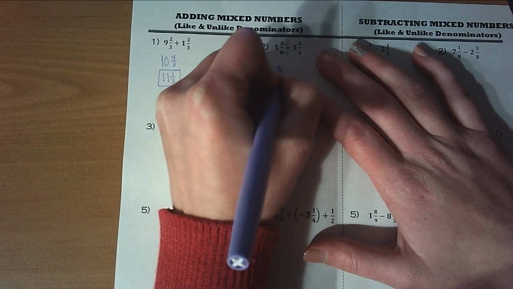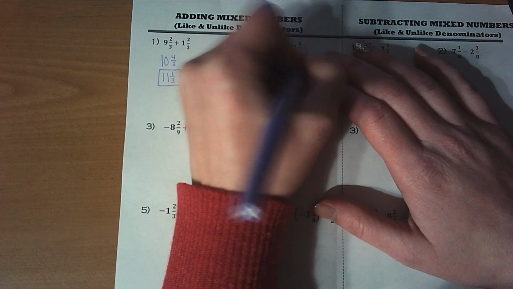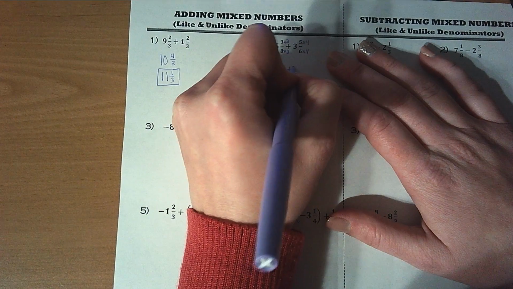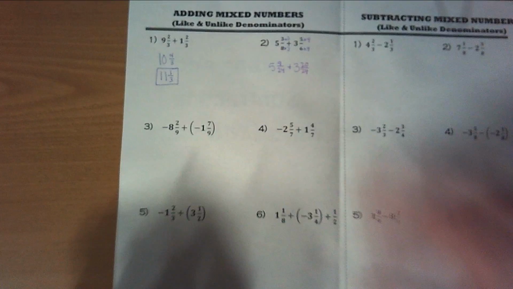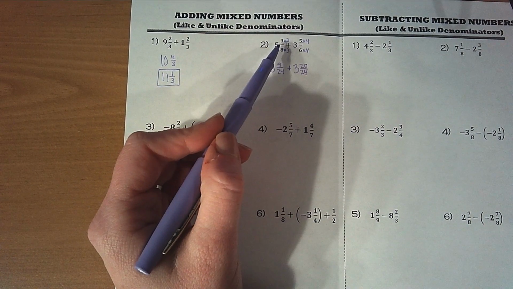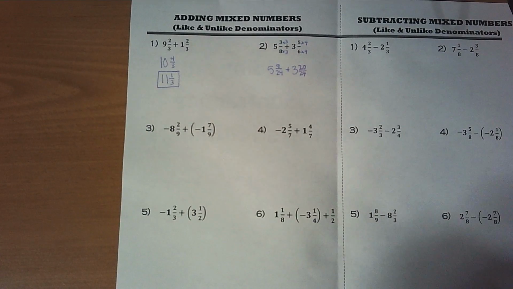So this is 5 and 9 24ths. Plus 6 times 4 gets me 24. So I'm going to do 5 and 6 times 4. So I've got 3 and 20 over 24, or 20 24ths. Notice that when I changed the fraction part, I did not change any part of the whole number. The whole numbers don't get multiplied, they stay the same.